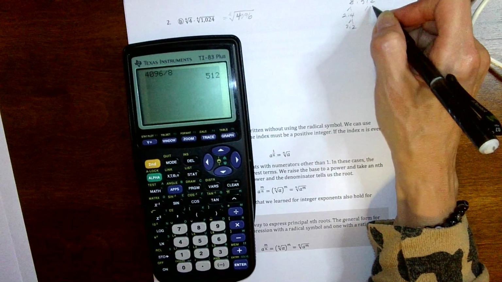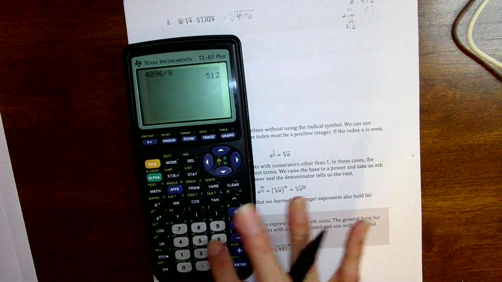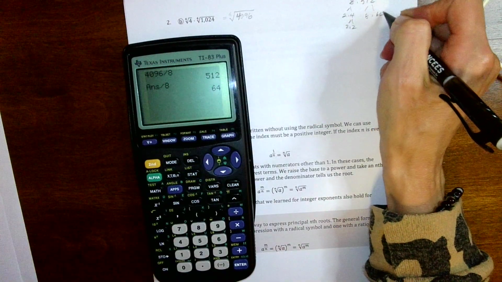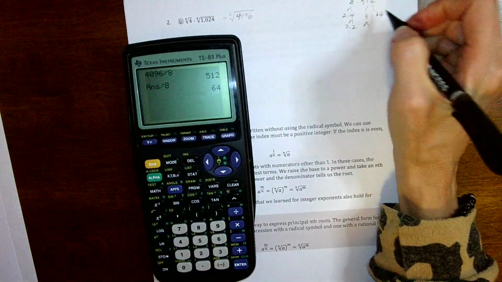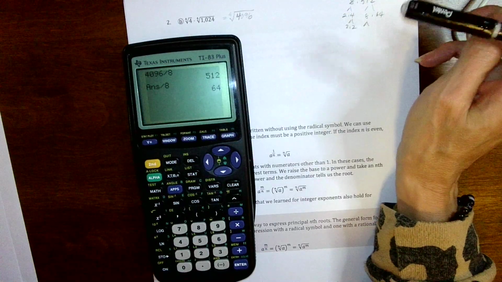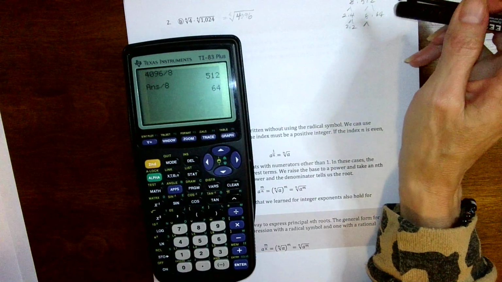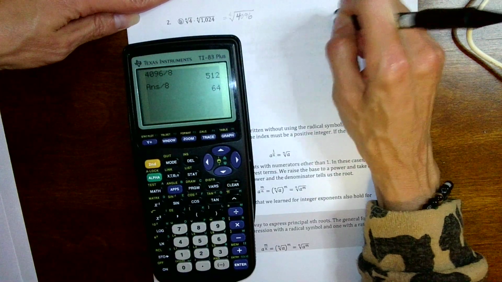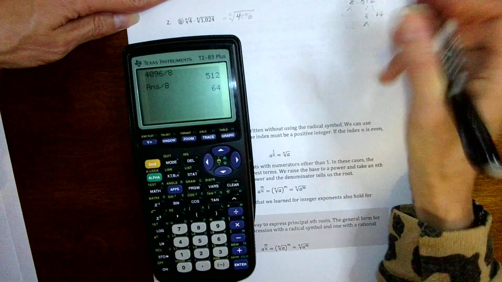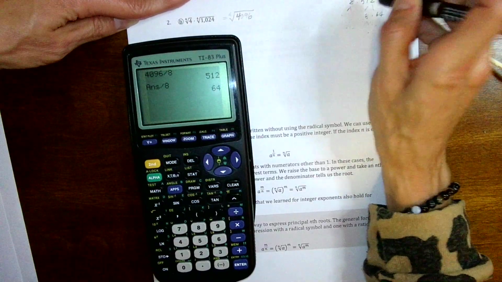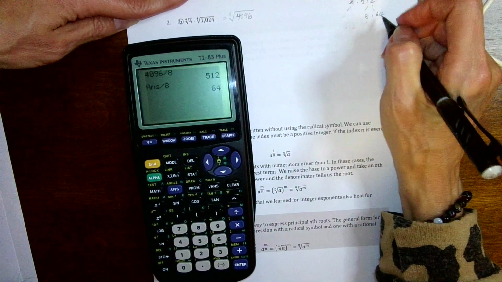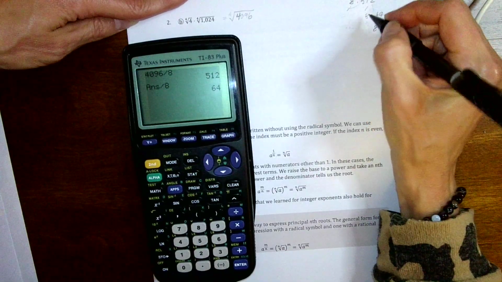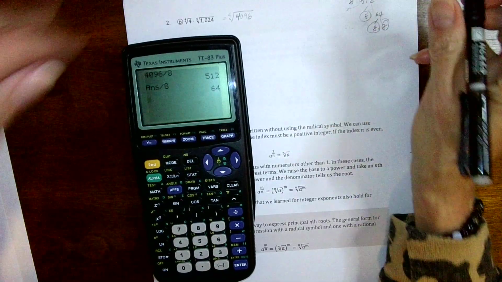That's still really big. 512, let's see if 8 goes into that one. Yep, so that's 8 times 64. Oh look, I'm seeing some pattern with 8, so I may not even have to take it that far, because this is 8 here, and this is 8 times 8. So I have 1, 2, 3, 4.